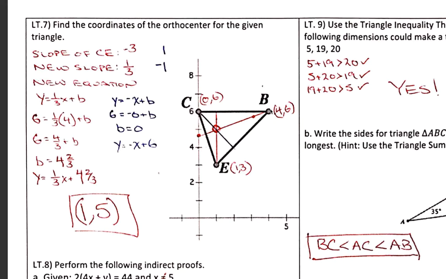Well, the x and the y are going to come from this point that I wanted to go through, and that's 4, 6. So I plug in 4 for x and 6 for y, and I wind up getting 4/3. And so if I subtract 4/3 from 6, I get 4 2/3, which means the equation for this line, the altitude that's perpendicular to this, that goes through B.